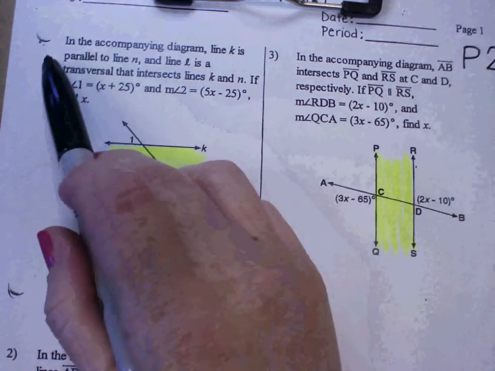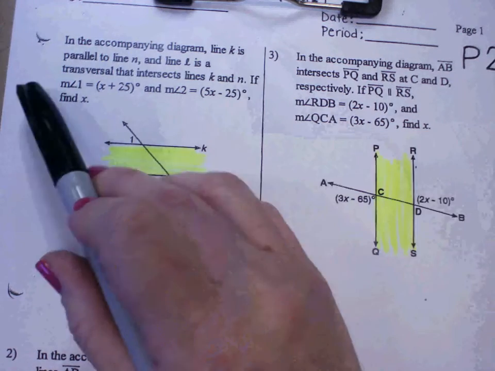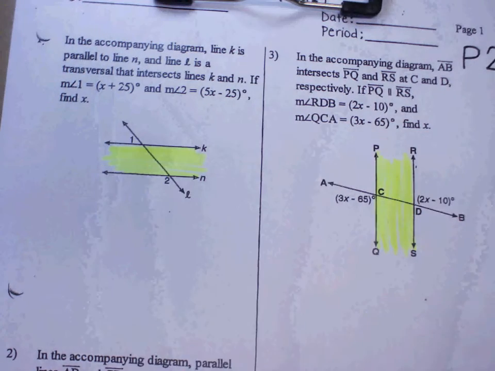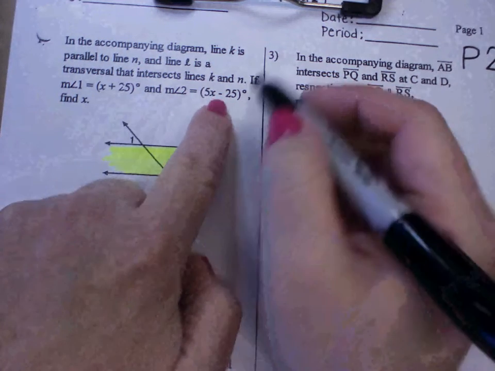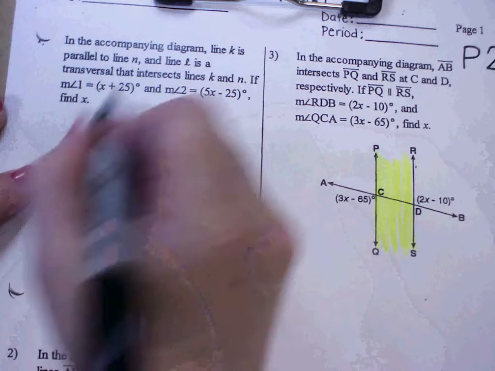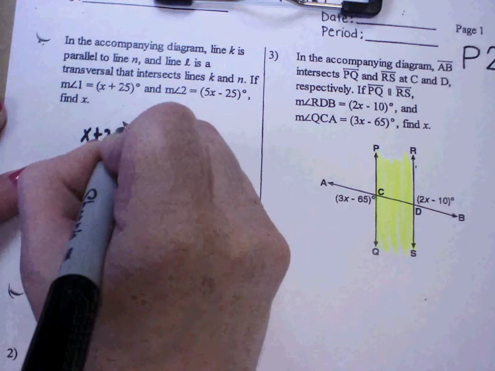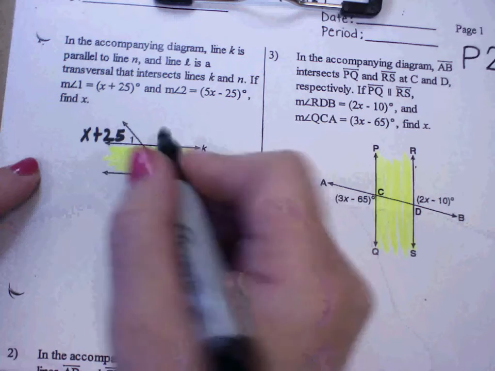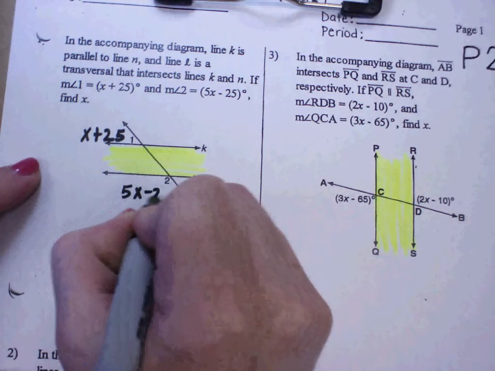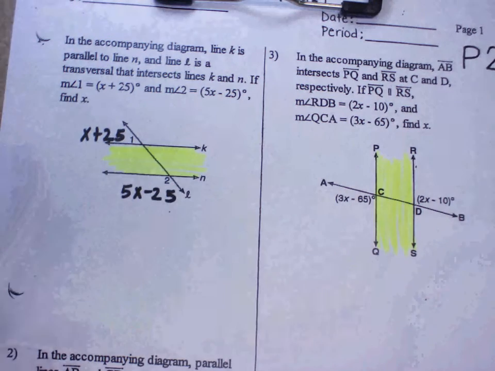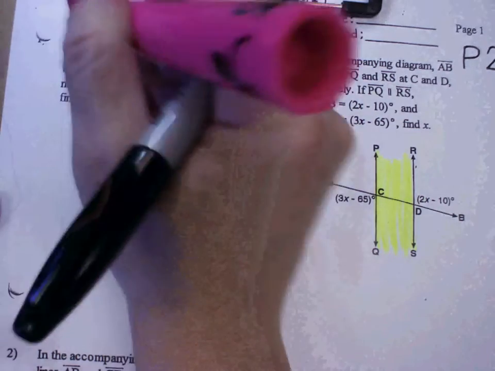All right, in the accompanying diagram, line K is parallel to line N, and line L is a transversal that intersects K and N. If the measurement of angle 1 is x plus 25, and the measurement of angle 2 is 5x minus 25, we have to find the measurement of x.